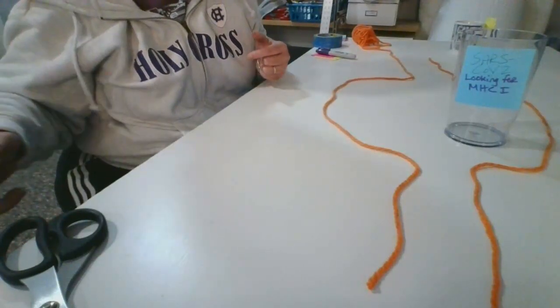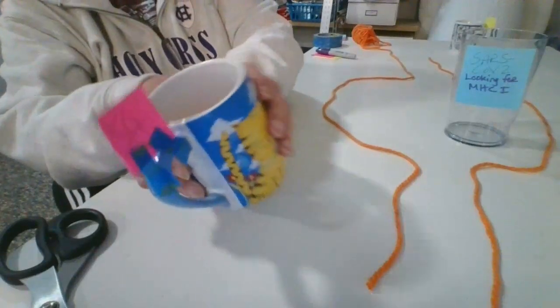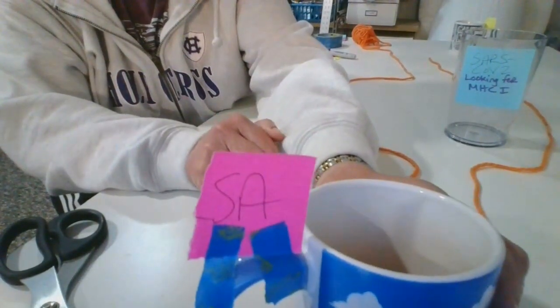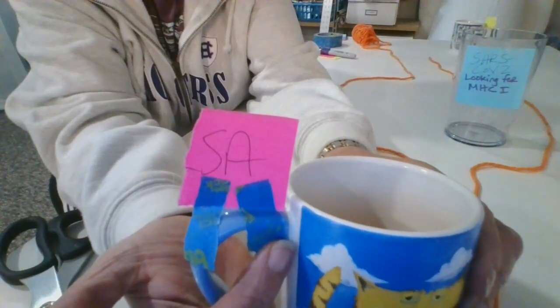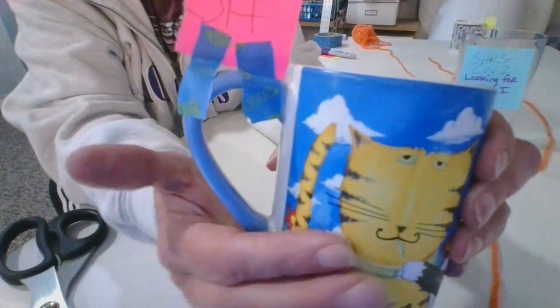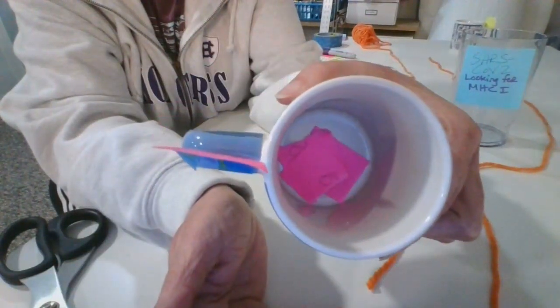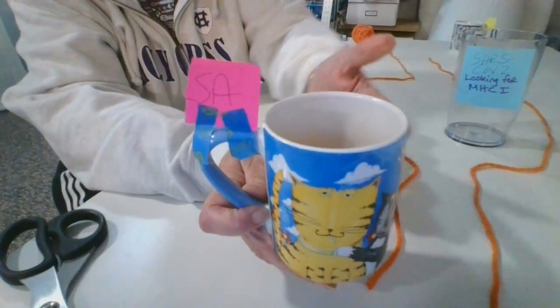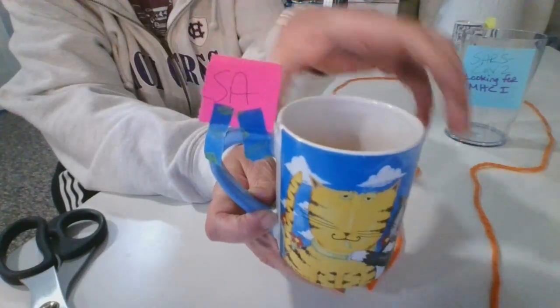Now I'm going to try a different antigen. So this time I'm going to go with my MRSA antigen. Still displayed on an MHC2 receptor on this APC. Remember, the cup is my APC. Still has more processed antigen, but remember, the T cell can't see through here. It can only see this.